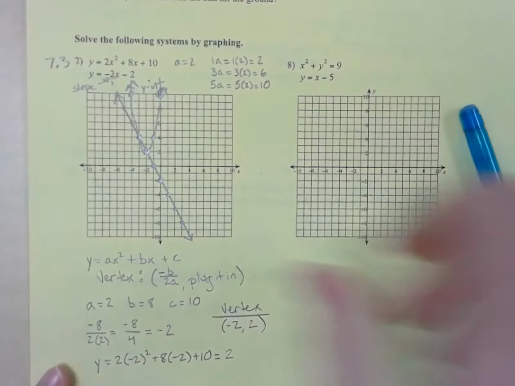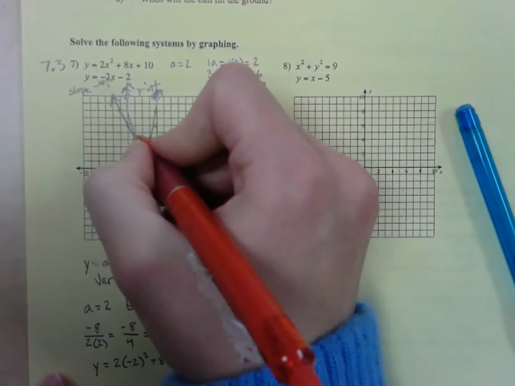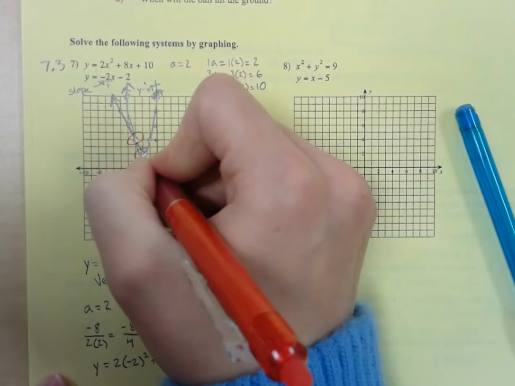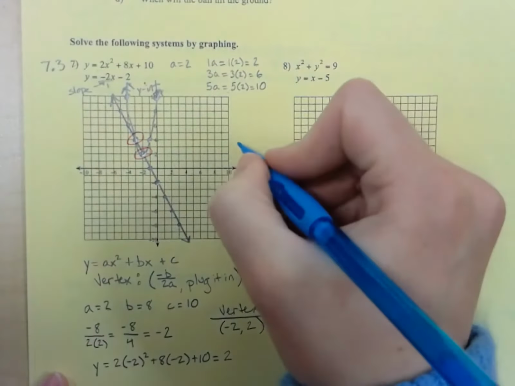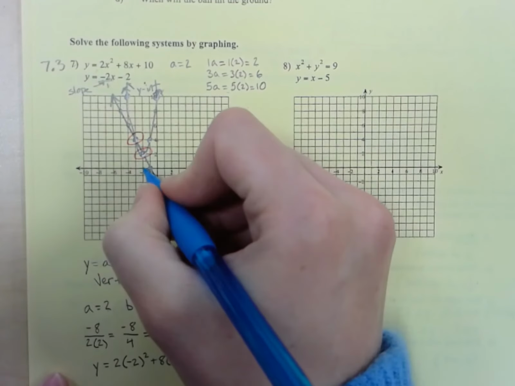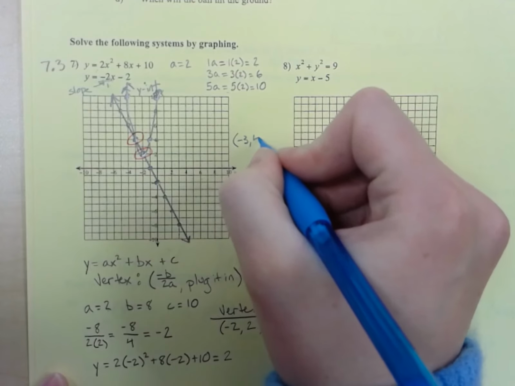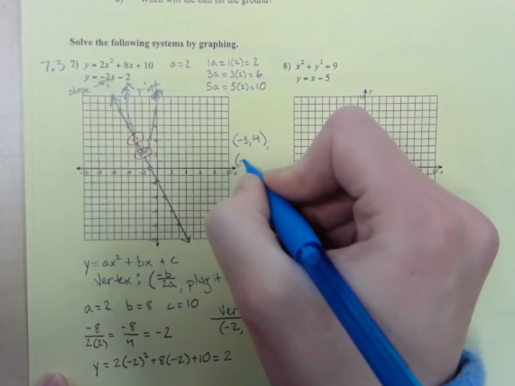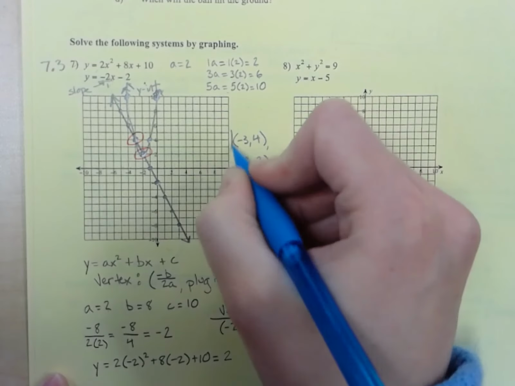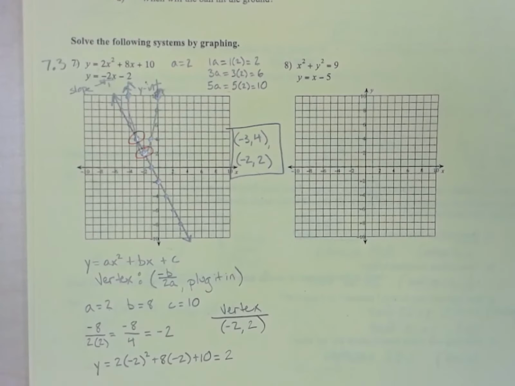Okay. So the solutions are any points of intersection. I got one there, and I got one there, which means my solutions to the system are -3, +4, and -2, positive 2. And there's that one.